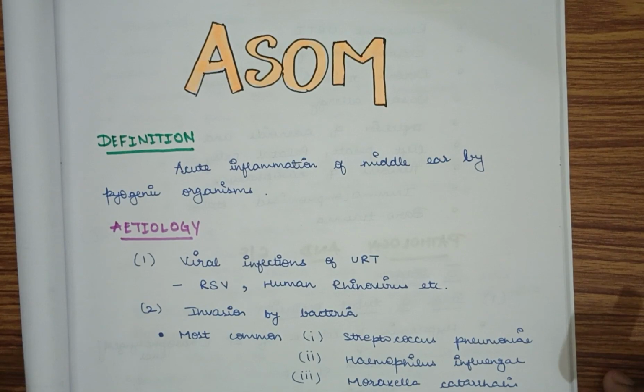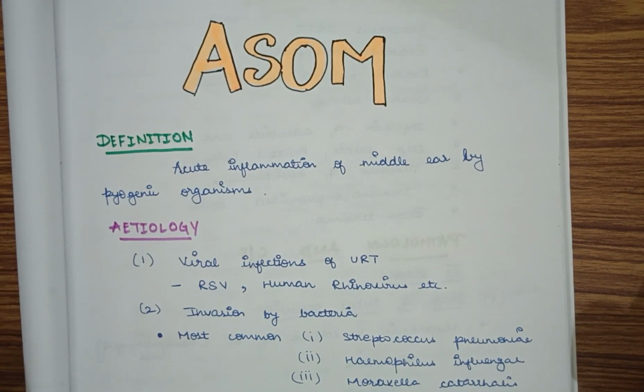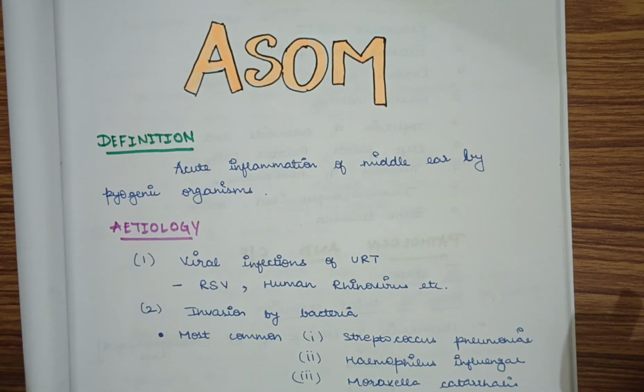So initially there is involvement of middle ear mucosa which later on involves the whole middle ear cleft, which includes the middle ear, eustachian tube, attic, antrum and mastoid antrum including the air cells. The pathogenic organisms are pus producing organisms.